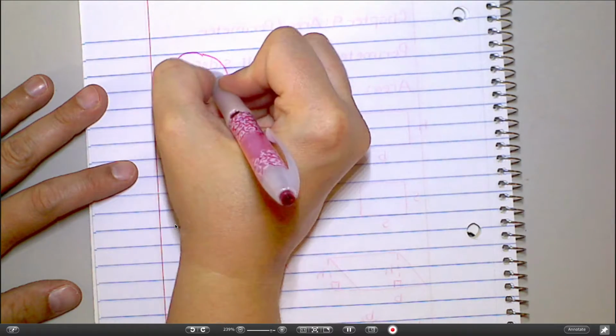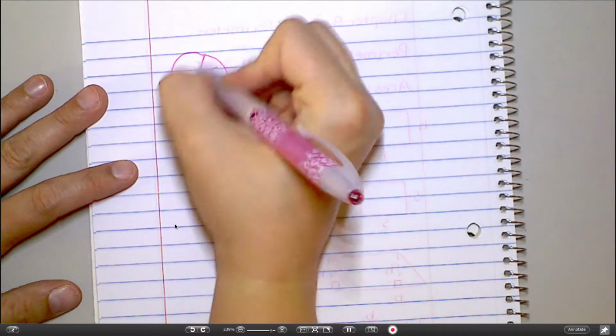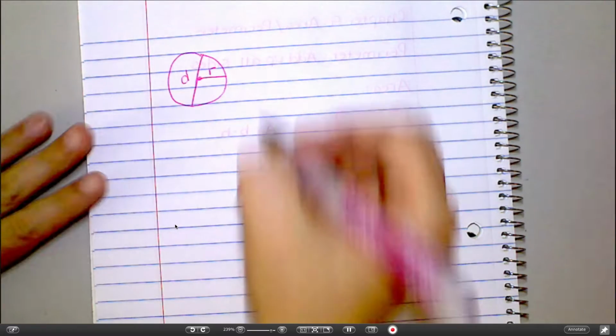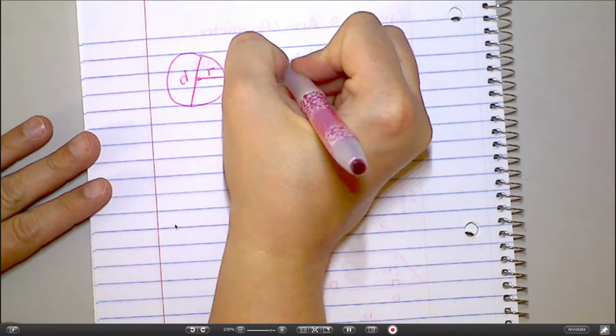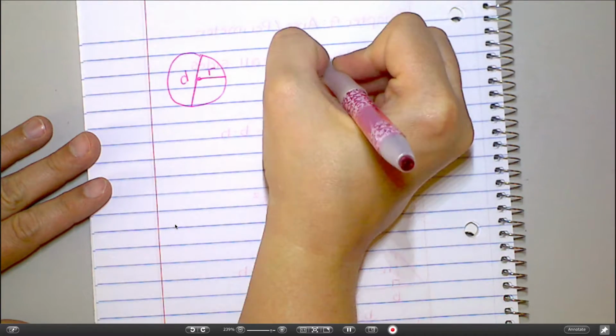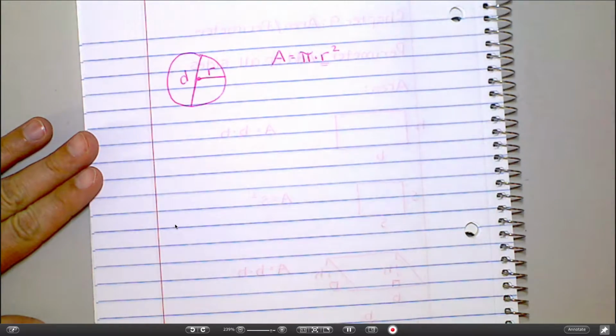Circles have a radius or a diameter. Remember, diameter goes all the way across. We just finished talking about circles, so I think radius and diameter you guys are pretty good on. What you're going to get mixed up on is which formula is which. Area is pi times radius squared, and you can only use the radius in that one.